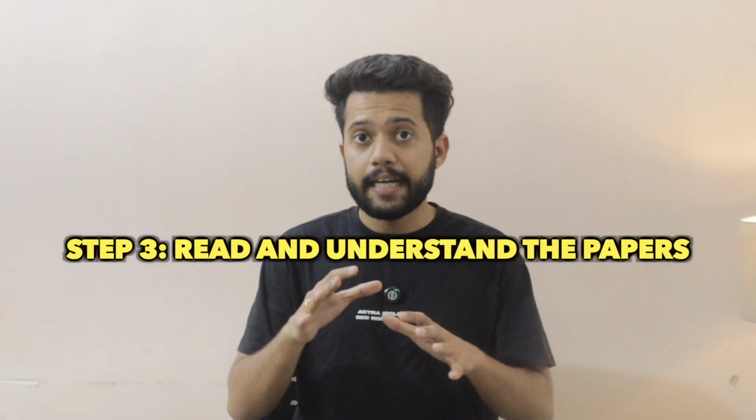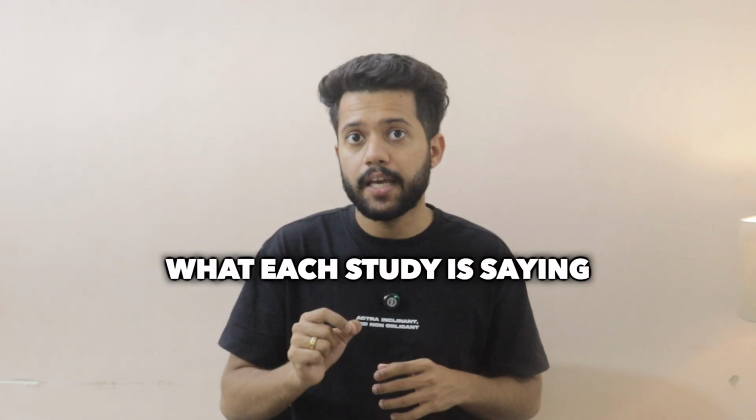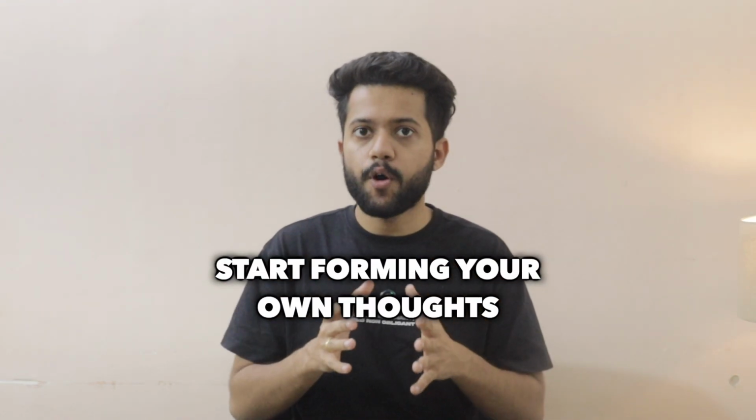Step 3. Read and actually understand the papers. Now comes the part most people spend the maximum time on, actually reading the papers. But here's the thing. If you want to write a solid review paper, you need to understand what each study is saying, take notes, and start forming your own thoughts.